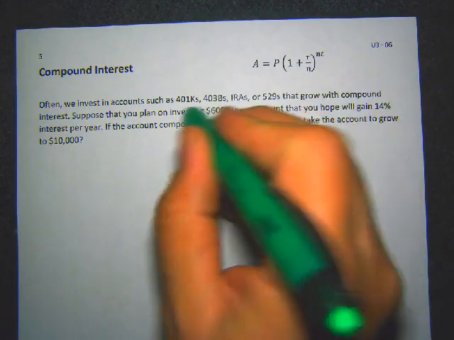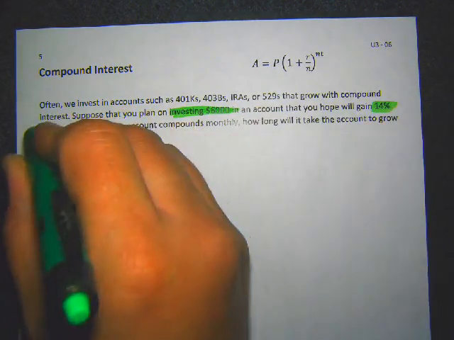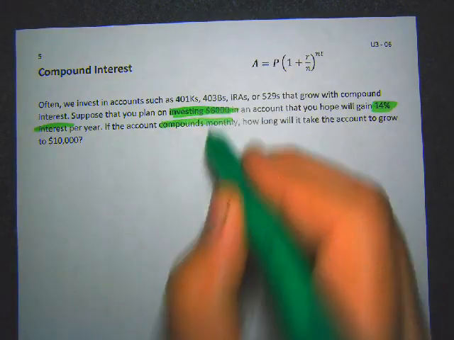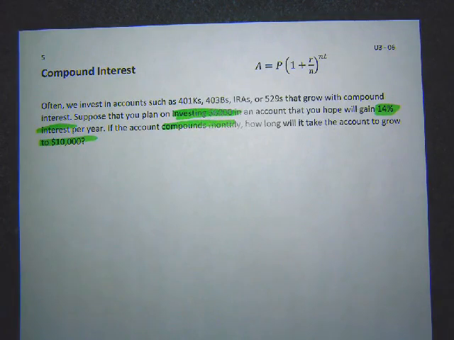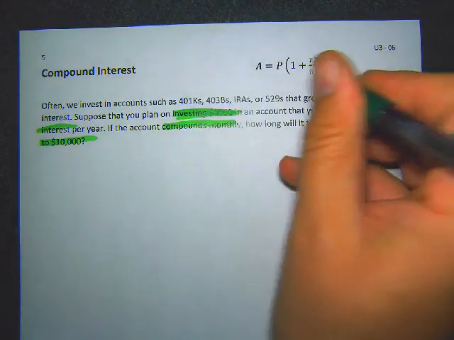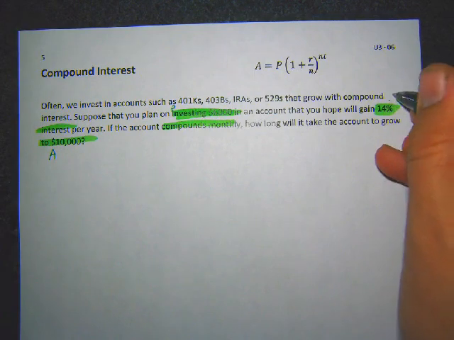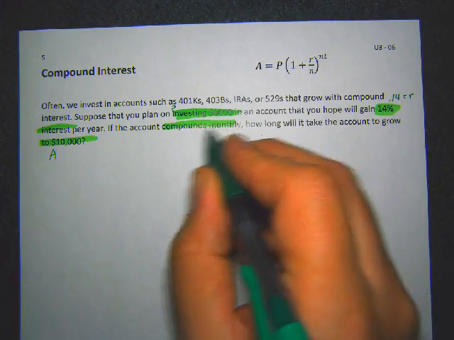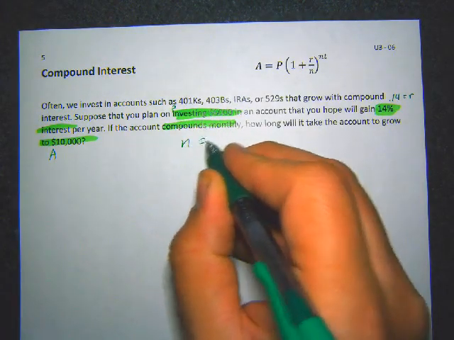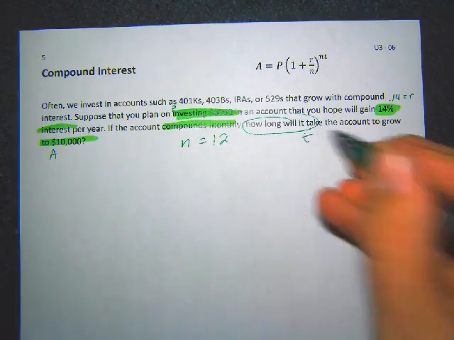Suppose you plan on investing, so we're going to invest $6,000 in an account. You think you'll get 14% interest. It compounds monthly. How long will it take for the account to grow to 10,000? So what they've given us here, they've given us the starting amount. Remember, that's your P, your principal, your starting amount. They give us the final amount, how much we want to have at the end. That's 10,000. The interest rate, so 0.14 would be our interest rate R. Compounds monthly. Remember, this is how many times it compounds per year. So N would be 12. And they ask how long will it take. So then we're looking for T.